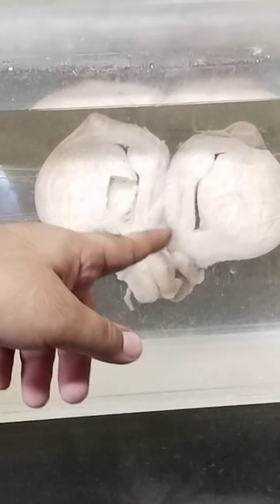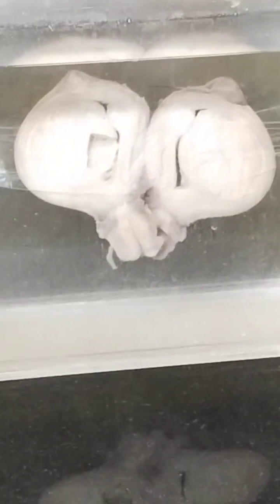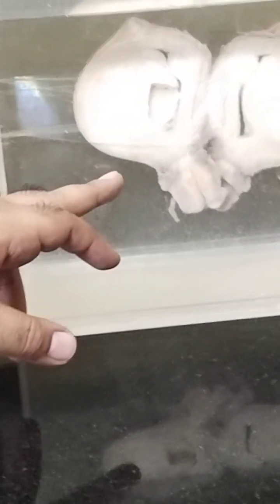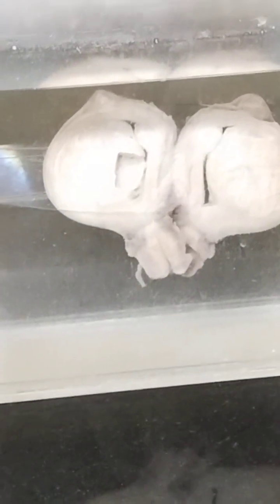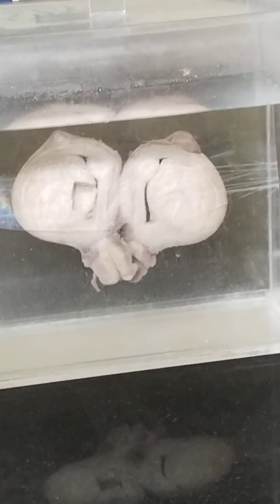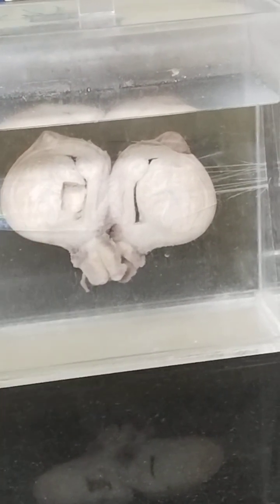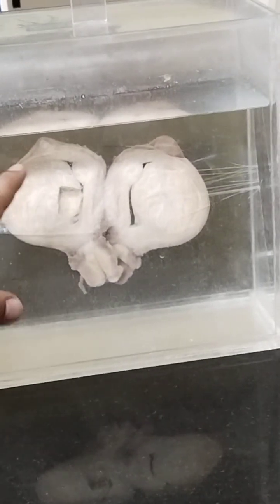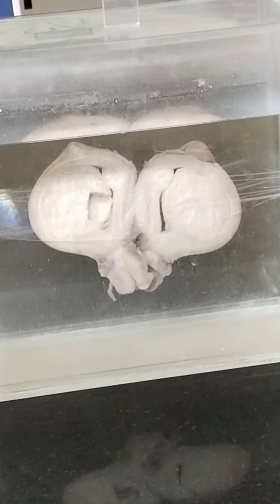This is your endometrial cavity. This is the cervical cavity. This part is cervix and this part is corpus, the body of uterus. The endometrial cavity is narrowed by this impinging intramural fibroid.